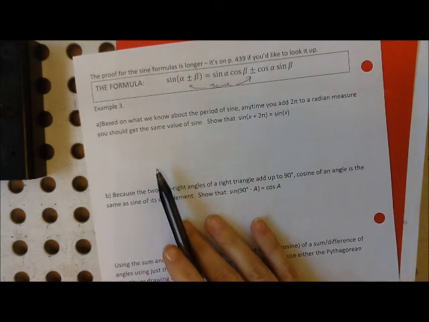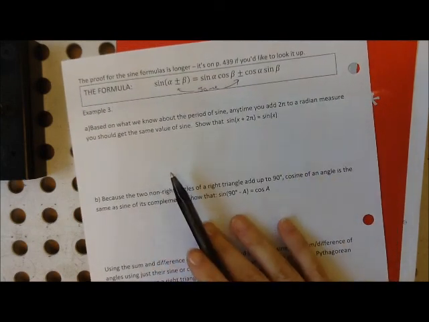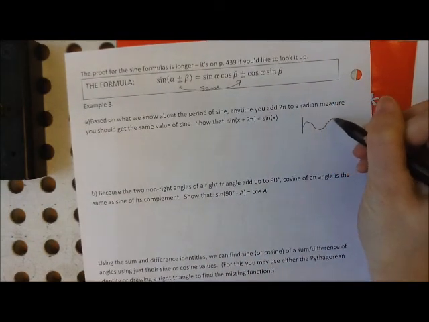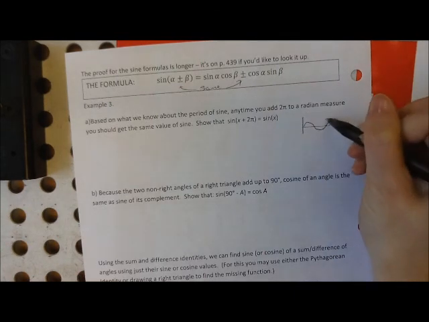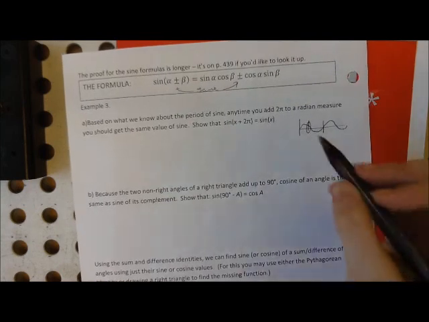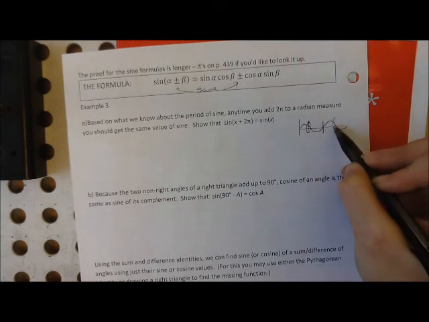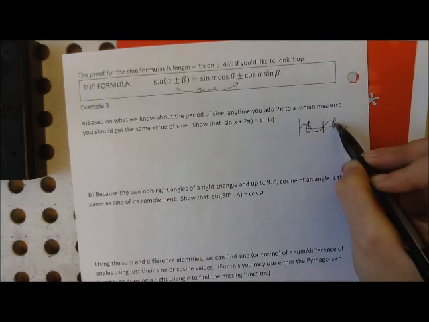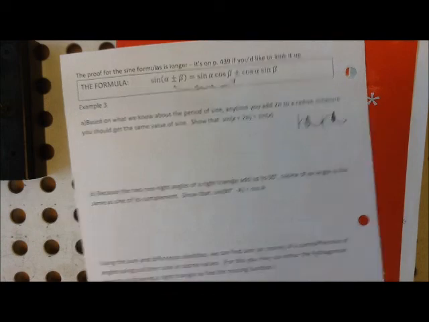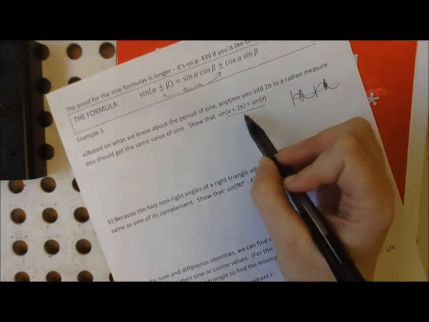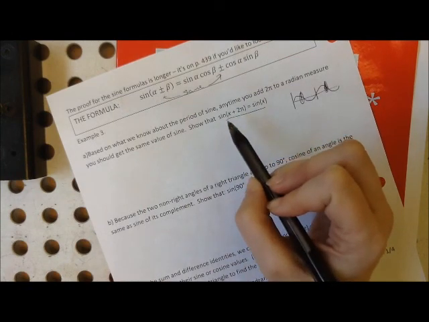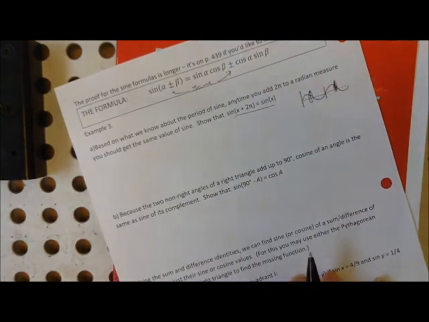Based on what we know about the period of sine, anytime you add 2 pi to a radian measure, you get the same value of sine. That is, sine has a period of 2 pi. So if you pick some angle and then add 2 pi to it, you should get the exact same value for sine, because it should be repeating at that point. We're going to prove that algebraically by using the sum formula for sine to verify that sine of x plus 2 pi really comes out to be sine of x.